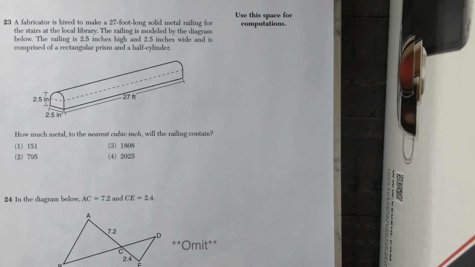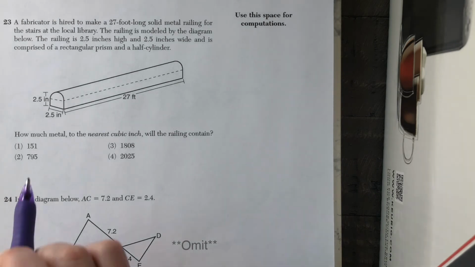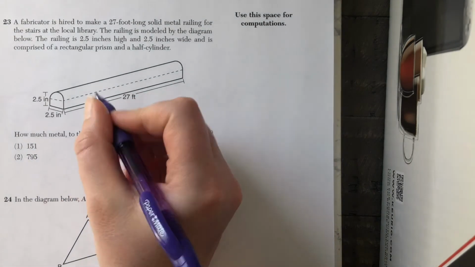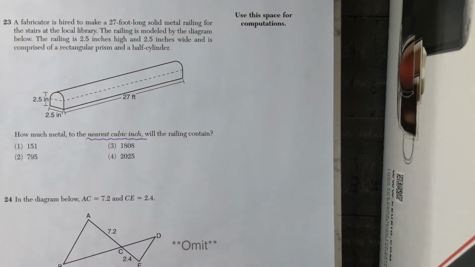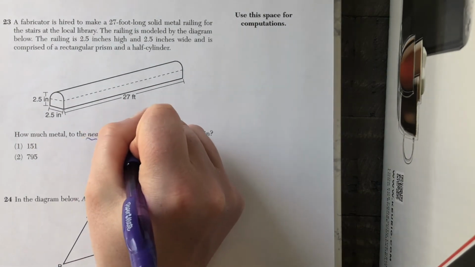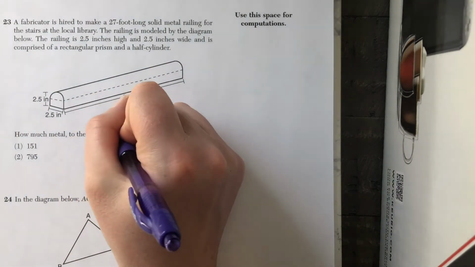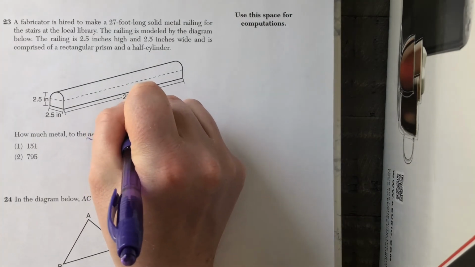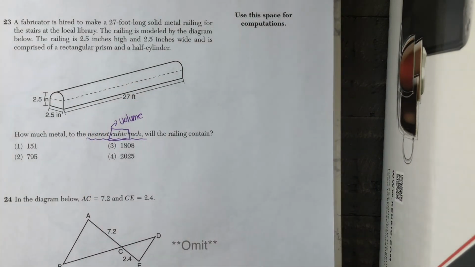Okay, this is a hefty question. It looks way trickier than it is. You just have to really pay attention to the information they're giving you, or else you can easily get the wrong answer. As I'm reading through, the first thing I want to do is look at the actual question. It says, how much metal to the nearest cubic inch? So I'm going to underline that. The giveaway here is that they want cubic inches. Anytime I see the word cubic, I should immediately be thinking volume. So I know this is going to be a volume question.